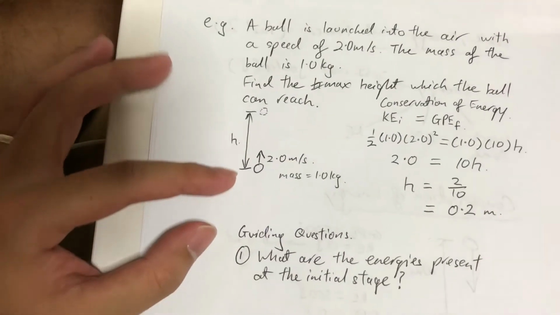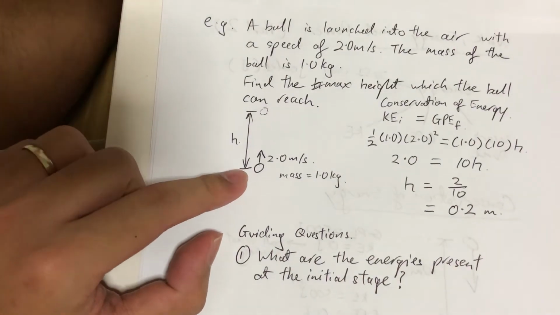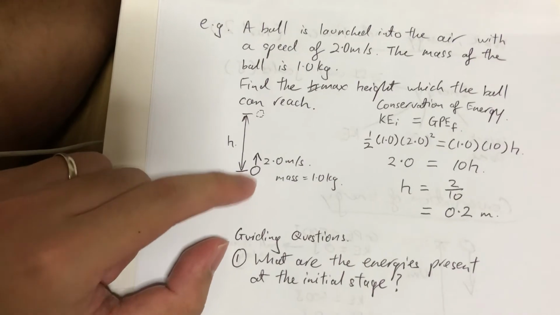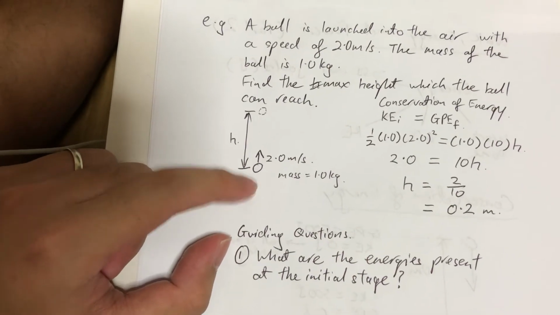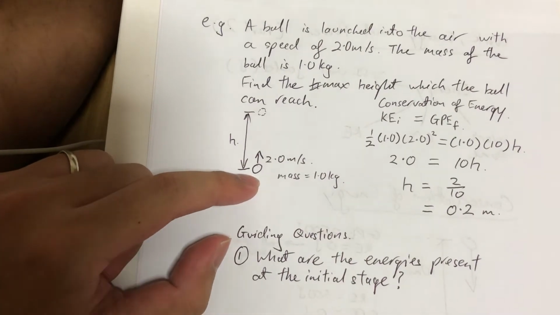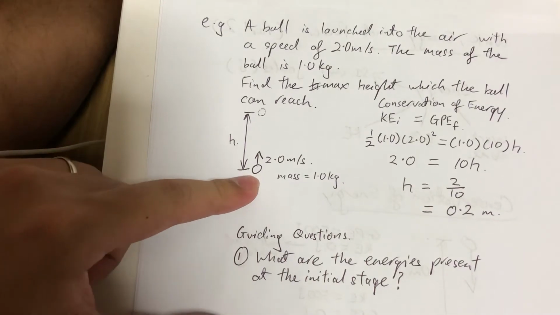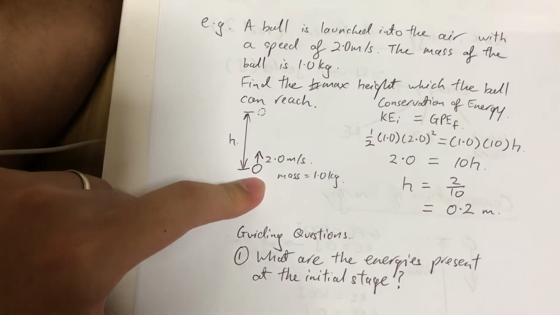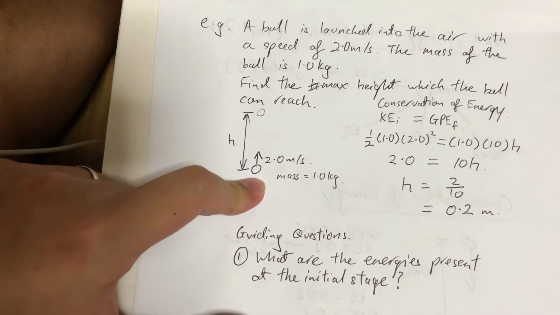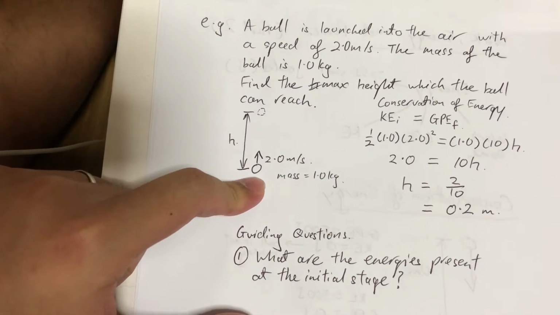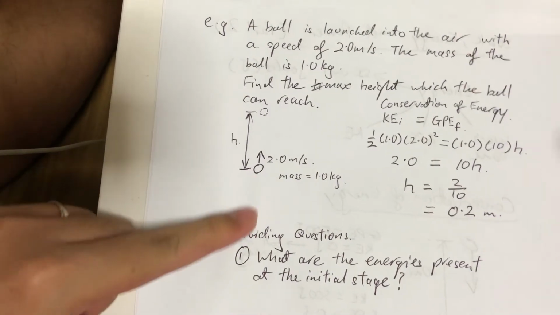Like what we have done before over here, what are the energies that are present in the initial stage, which is at the starting? In our case here, the energy present at the initial stage would be the kinetic energy only, but there's no potential energy. Okay, next.